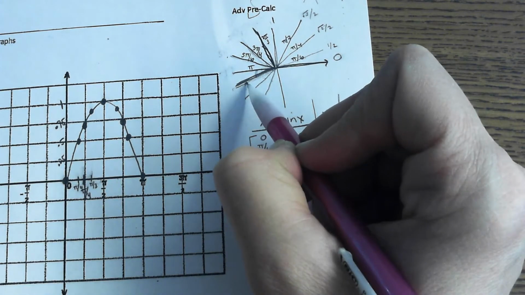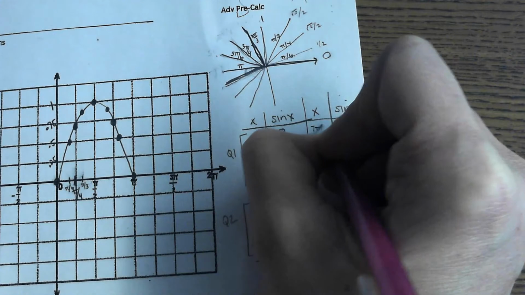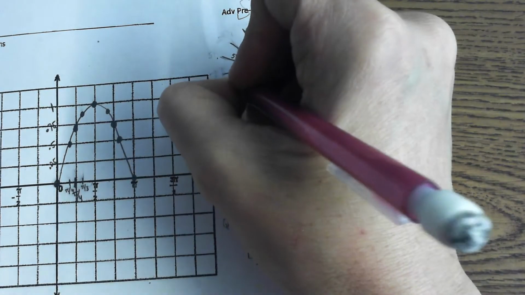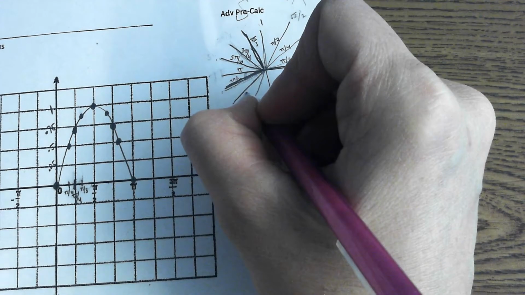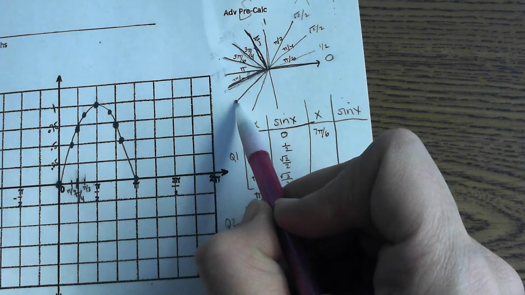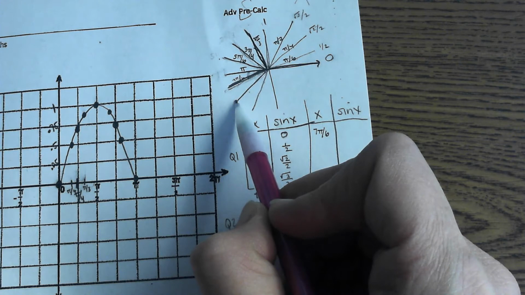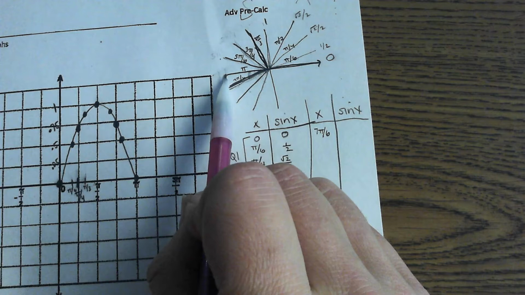So how many pi's over 6 is this one? 7 pi over 6. Very good. And then this next one is our pi over 4. How many pi's over 4? John? How many pi's over 4 is this one?